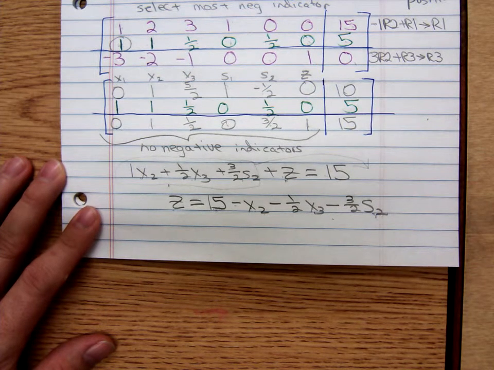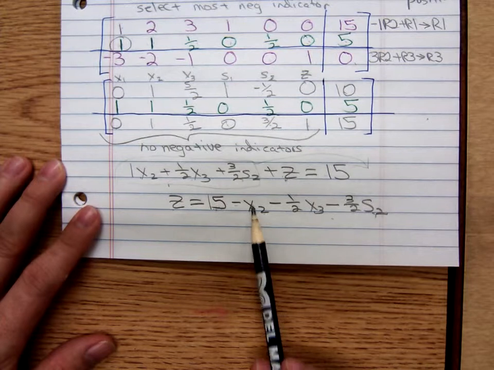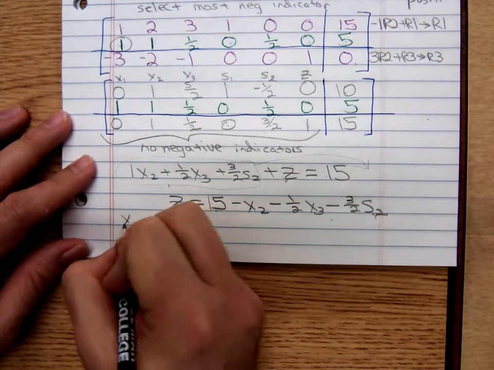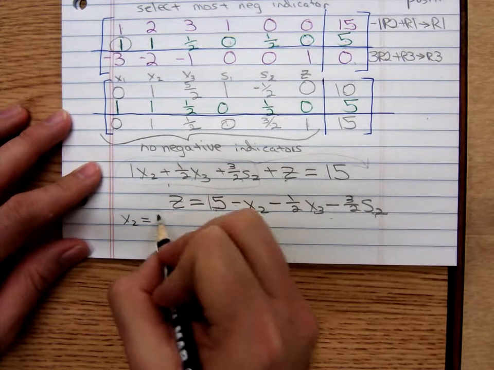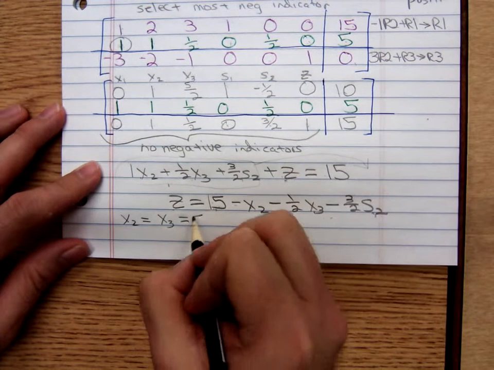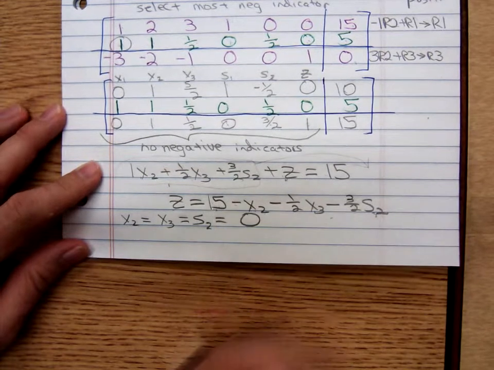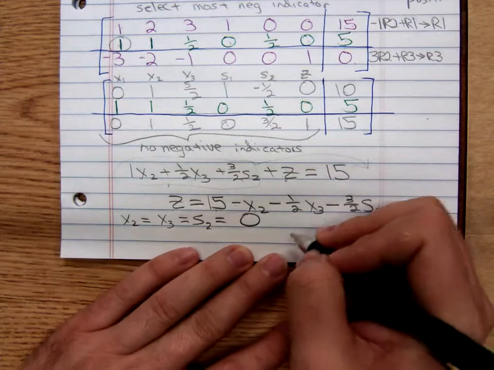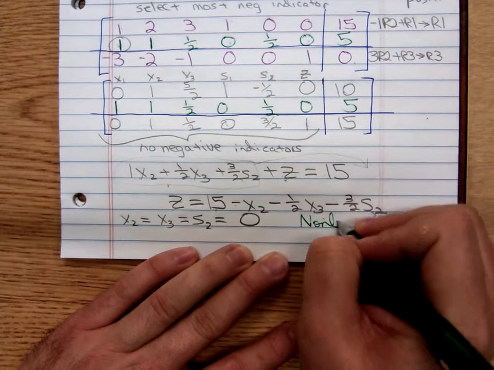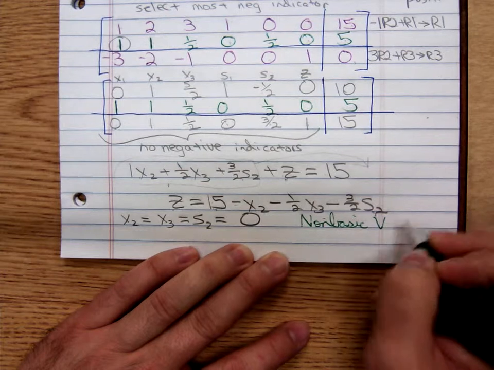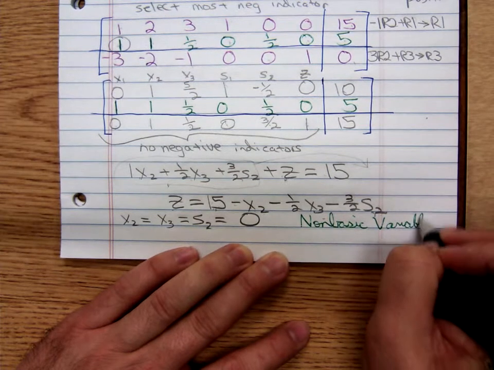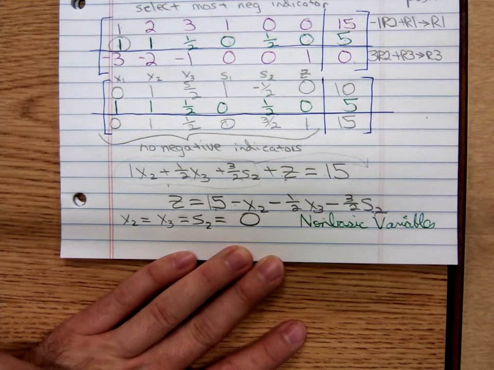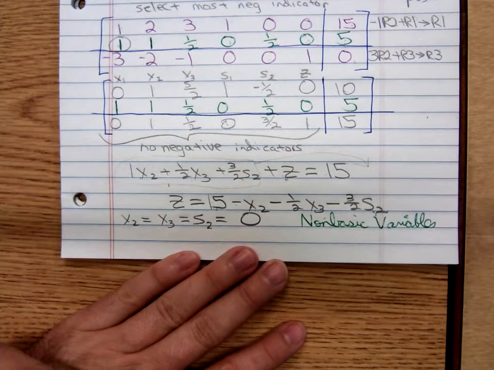Could we assign it a 10? Well, if we do that, you're shrinking down 15. 0. That's what we should assign it. So x2, x3, and s2 are all going to be assigned the value of 0. The variables that are set equal to 0 are called non-basic variables. Generally, I just say they're the variables that are set equal to 0. I don't use that terminology that much.